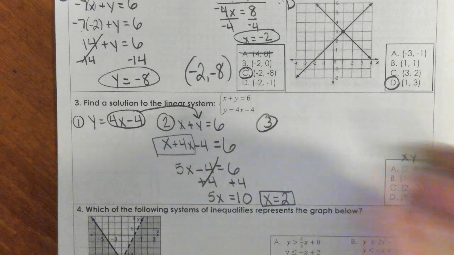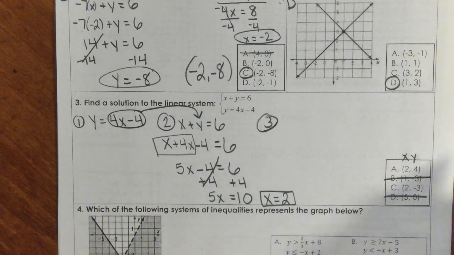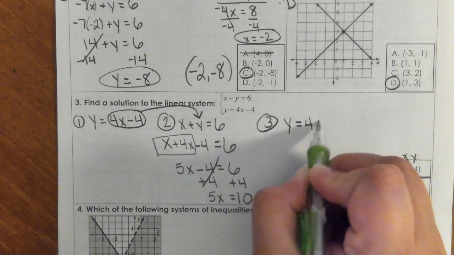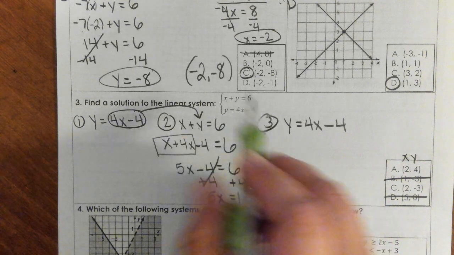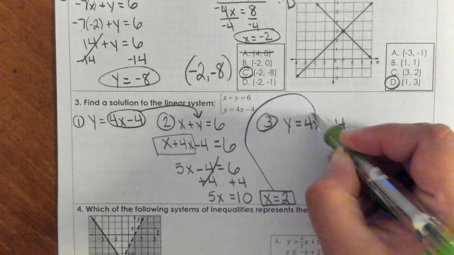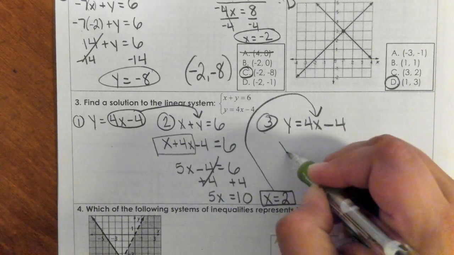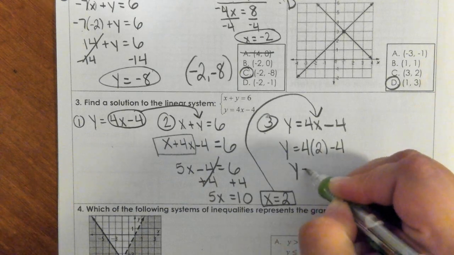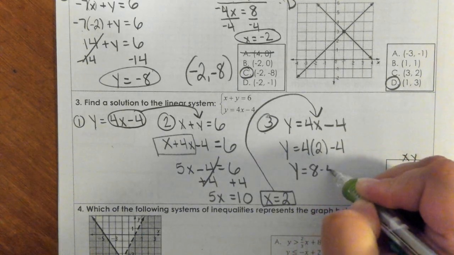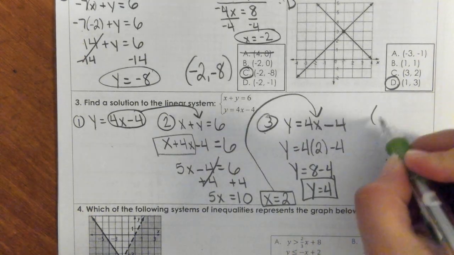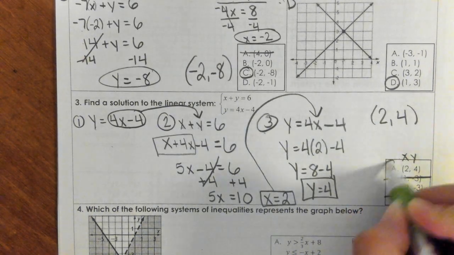Now, if x is 2, it has to be either A or C. Okay? So now I go back to step 1, step 3. Go back to step 1. I take x is 2, and I plug it in for x. And then I simplify. So 4 times 2 is 8. 8 minus 4 is 4. So this would be 2, 4, which is letter A.